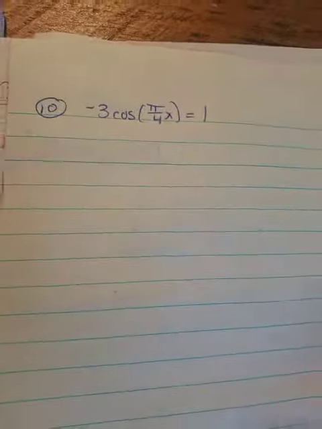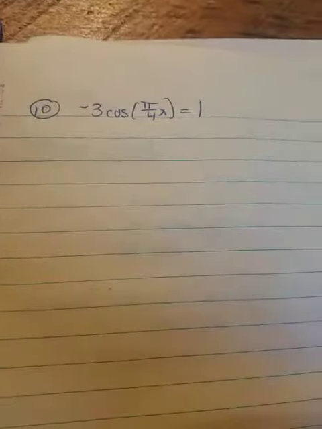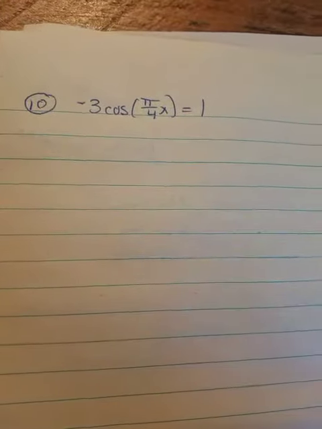Okay, and then here's number 10. Again, another one that sometimes people struggle with. Remember, for this one, you're still dealing with degrees because we haven't changed the stipulations next to the problem, which is a little confusing because you see the pi over 4 and you might immediately think radians.